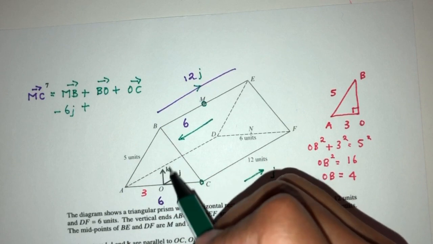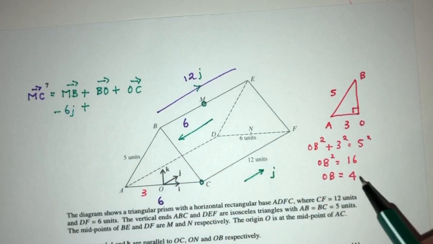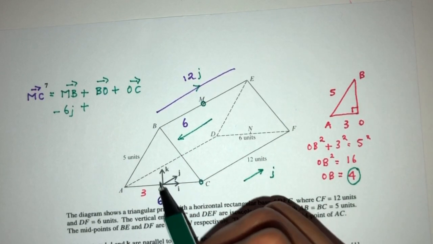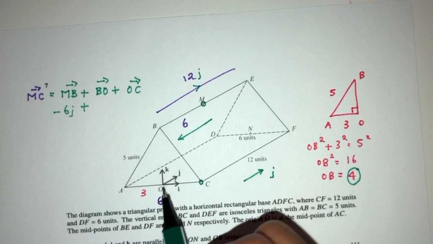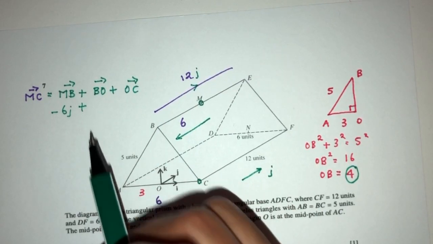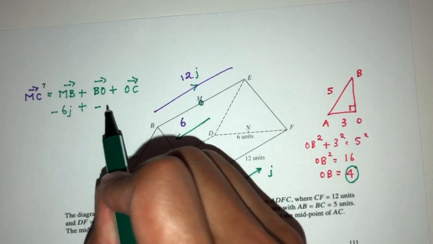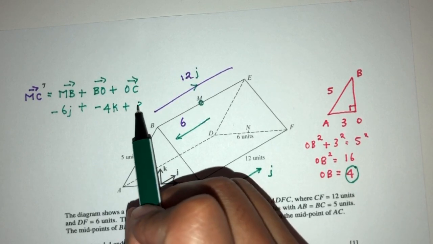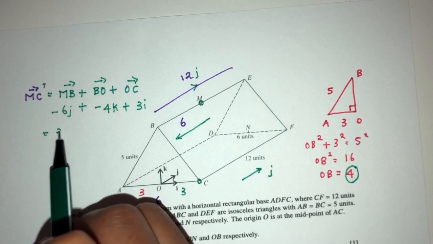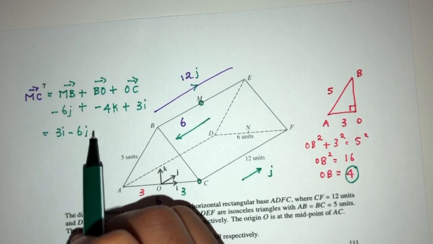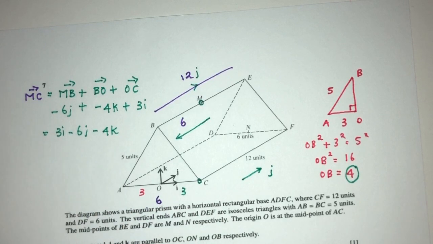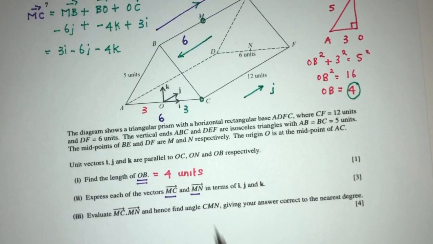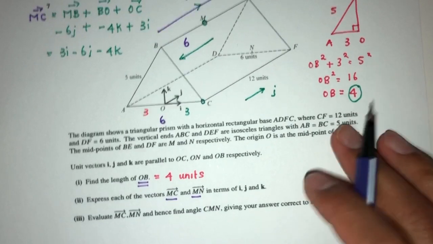And then BO, pretty easy. We know the length of OB was found to be 4. We know this direction from O to B is k, going up, but going down will have to be negative, so minus 4k. And then OC, pretty easy. We know that this is 3, and this is in the same direction as i, so this has to be 3i. So it has to be 3i minus 6j and minus 4k. That will be MC.